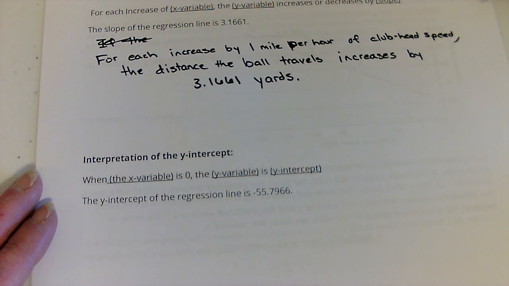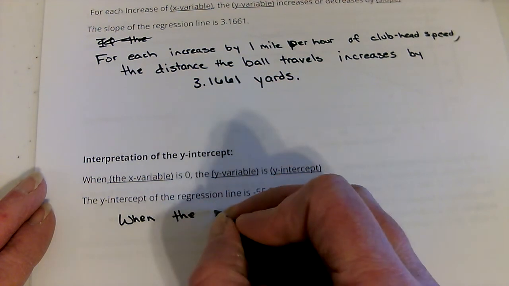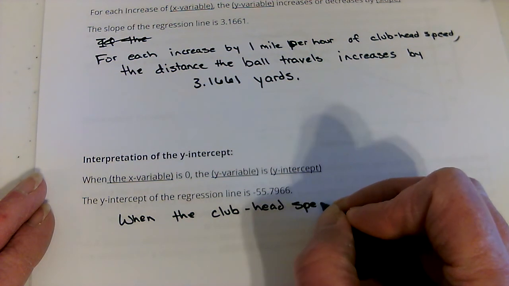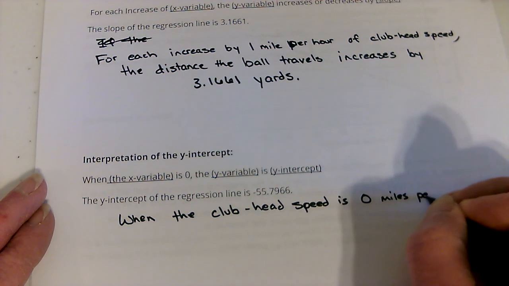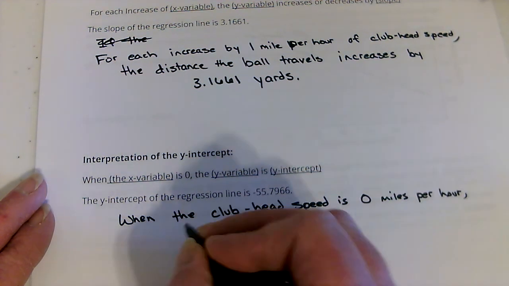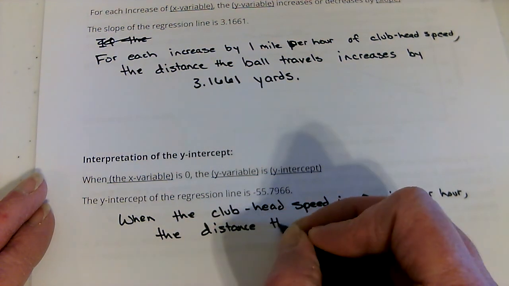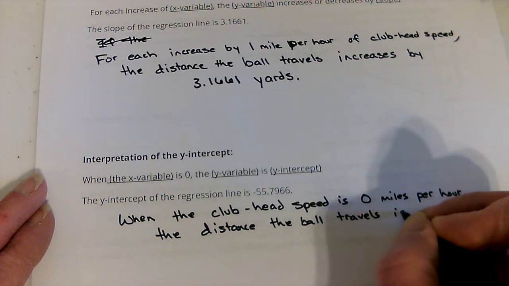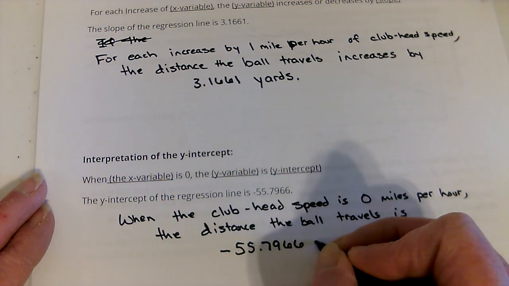Now, what would the y-intercept mean? So the y-intercept is always when x is 0. So this means when the club head speed is 0 miles per hour, the distance the ball travels is negative 55.7966 yards.